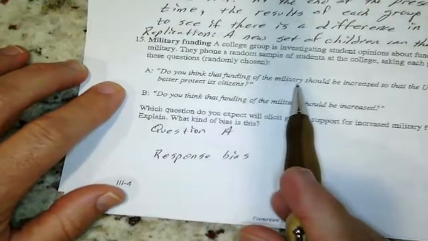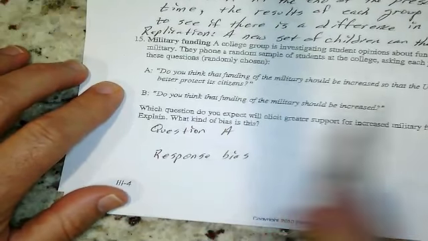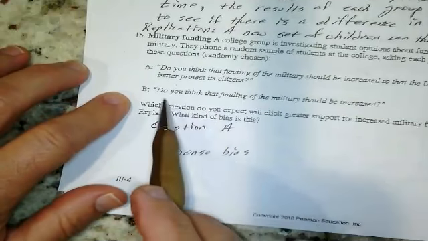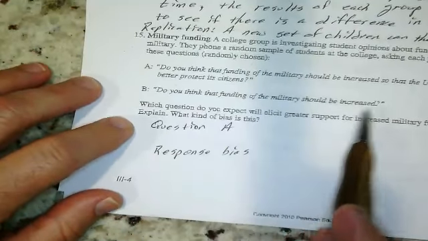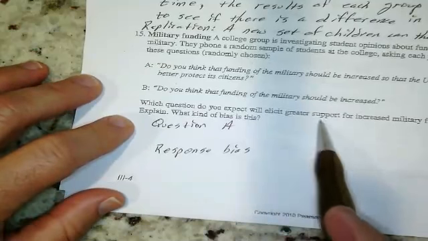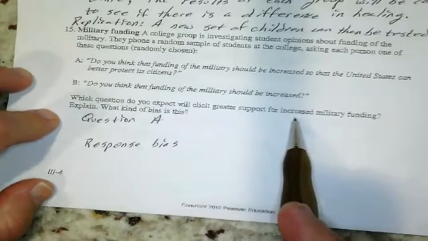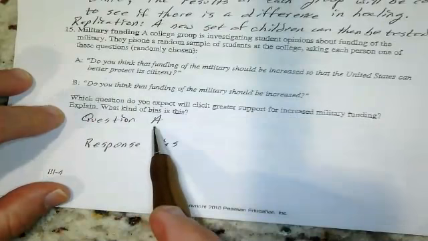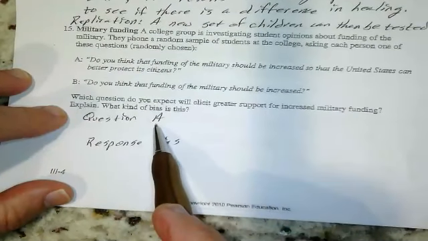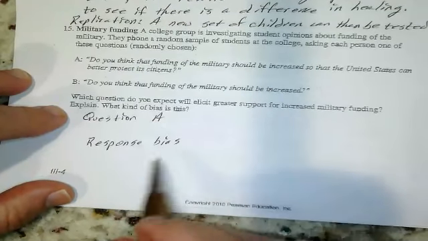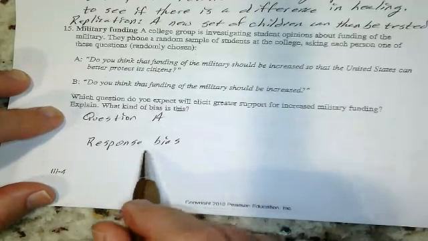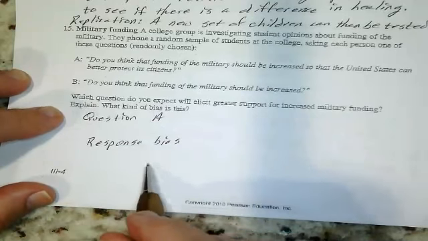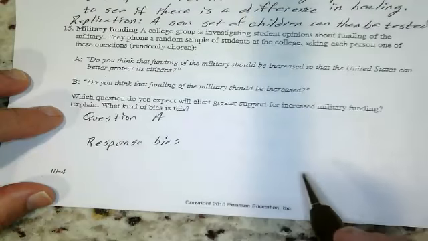Do you think that funding the military should be increased so that the United States can better protect its citizens? And do you think that funding the military should be increased? Okay, which one do we think will elicit the greater support for increased military spending? Obviously, it is question A. The wording of the question is a response bias. They're asking the question in such a way as to elicit a response bias in the person's answer.